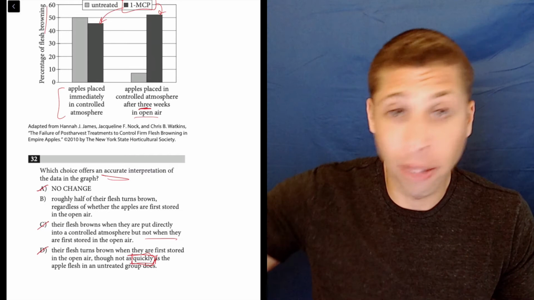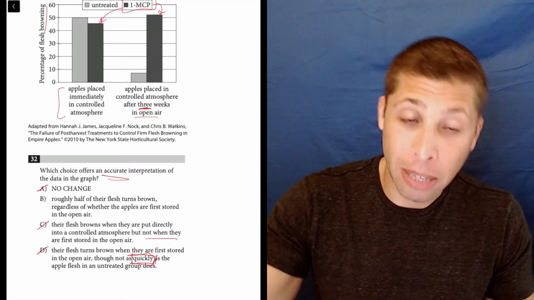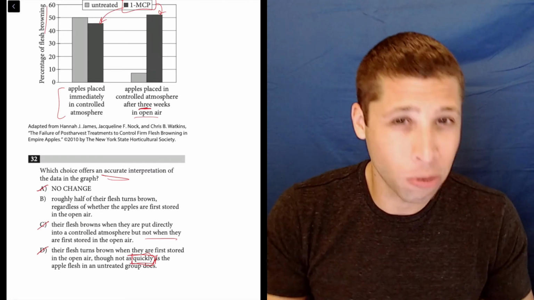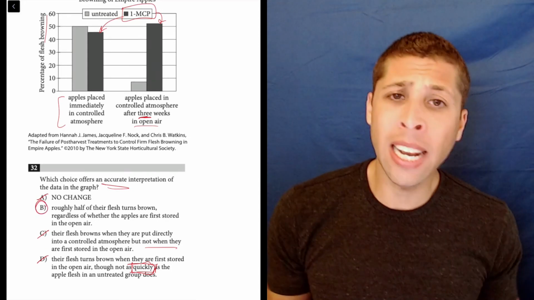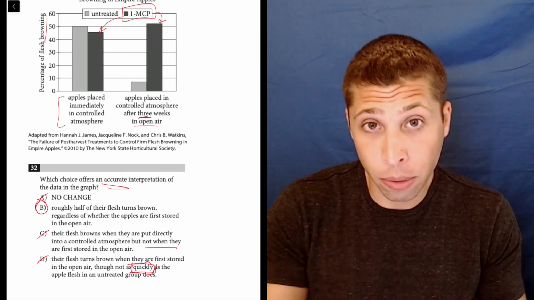It could. I really don't remember. But it's not important because we're not supposed to use the passage. We're supposed to use the graph. And the graph doesn't say anything about it, so it can't be the answer. And as I suspected, choice B, this is the answer.